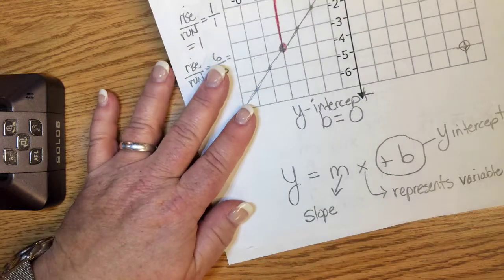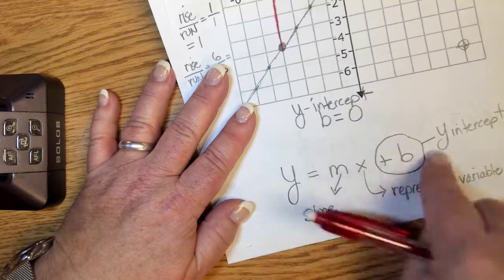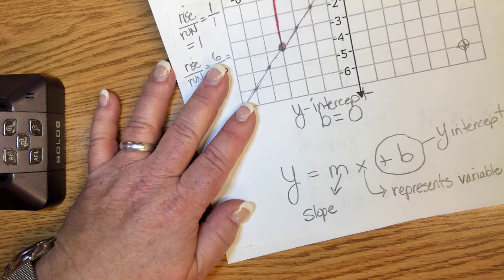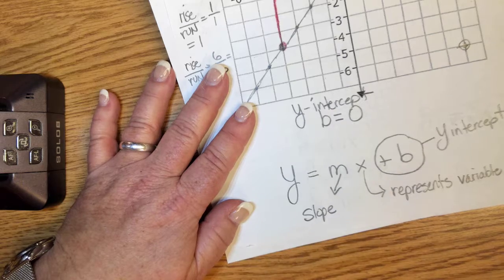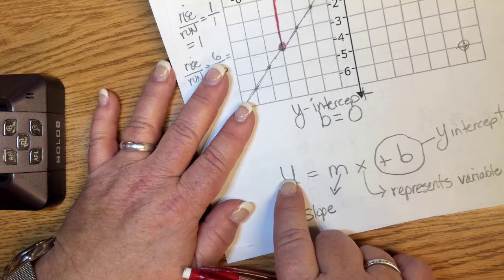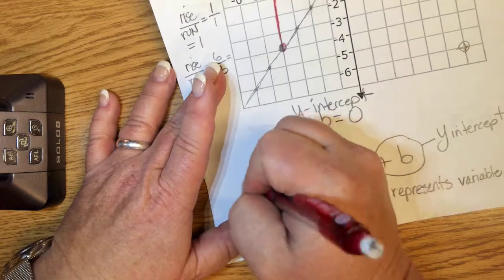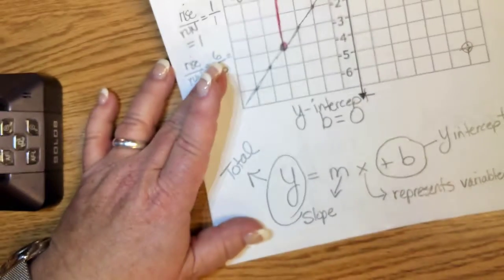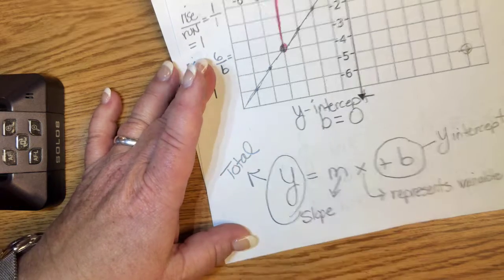All right? I can plug in any number I want and change the answer to this equation, couldn't I? Okay? Sometimes if you're solving for x, it has to be a specific number. But I could change the y value, because what it totals. Y is always your total. Okay? What this equation equals is your total.